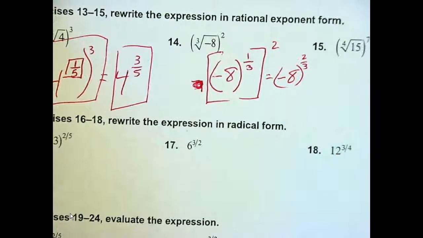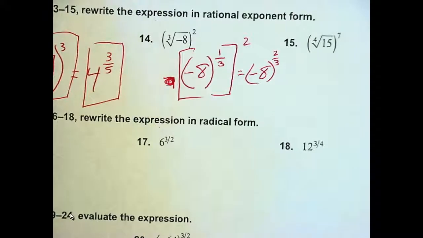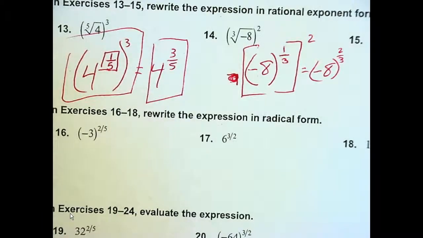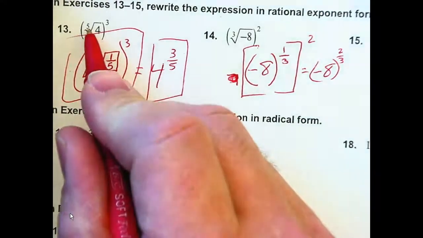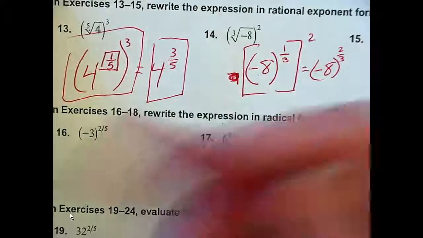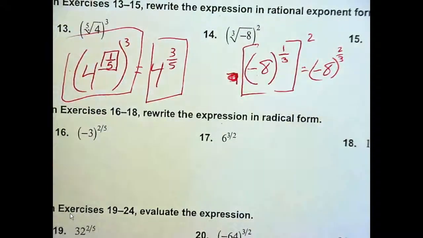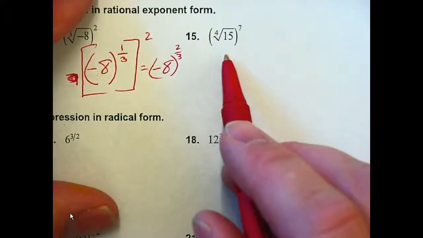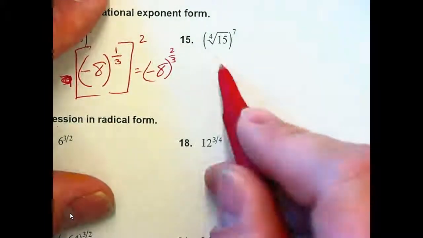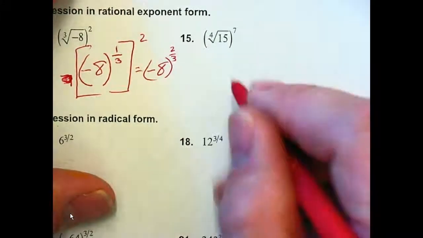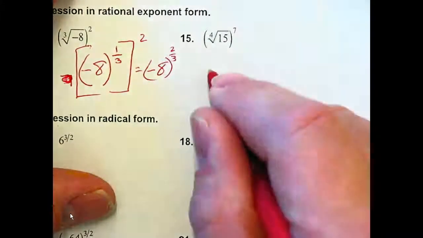Yes, Logan? So, for number 13, why wouldn't it be plus minus 4 and this? It's not a plus minus. This is an odd root. And we're not evaluating. We're just rewriting it, right? Yeah. So we're not evaluating. Even if it was an even root, like on number 15, we're not going to put plus minus because all we're doing is rewriting it in fraction form. We're not solving. Correct.